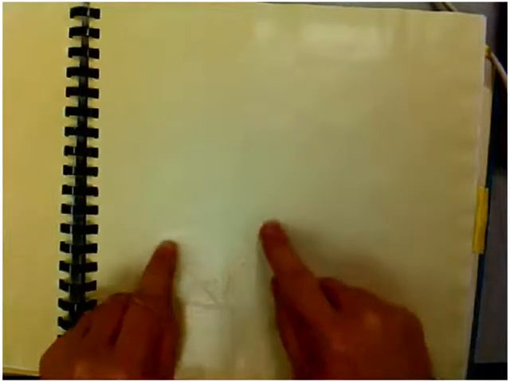So let's listen to the words again. An adjacent pair has to share a vertex and a common ray. A linear pair has to share a vertex, a common ray, and their non-common sides go in opposite directions and create a line. So this set of angles, they share a vertex, right? They share a common ray. Now take a look at their non-common sides. Do those make a line? No. So they're just an adjacent pair, right?